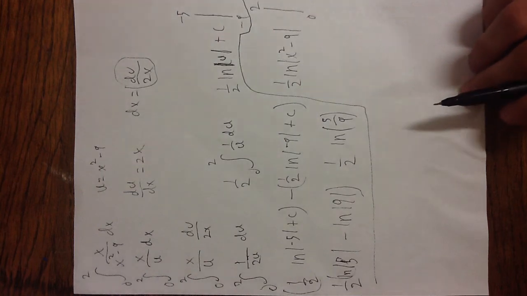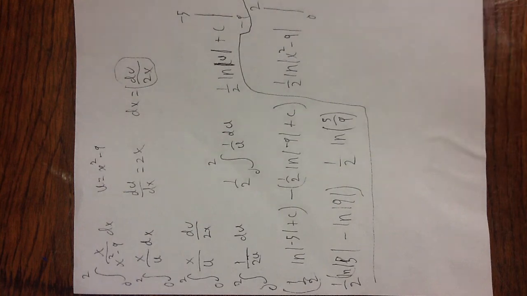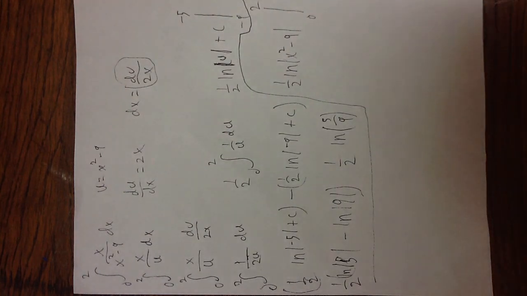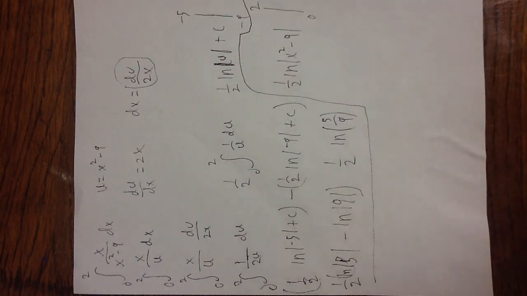Now, after you've watched this and you feel comfortable, go and do exercises 61 and 62 on page 337 or 338, sorry, and then see how comfortable you feel doing this type of integration.